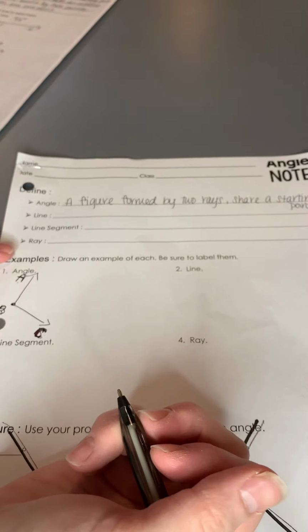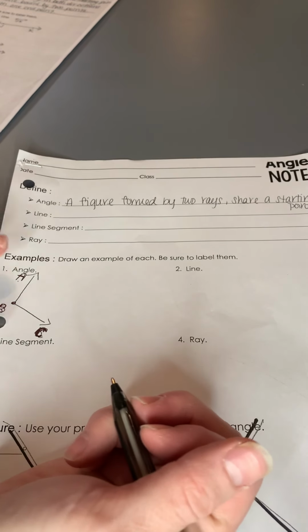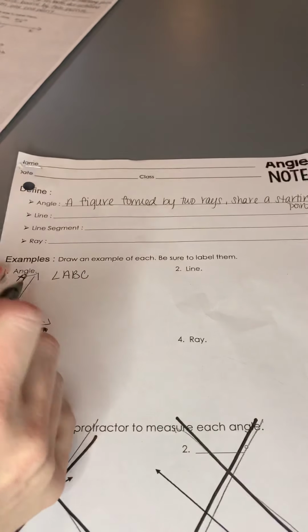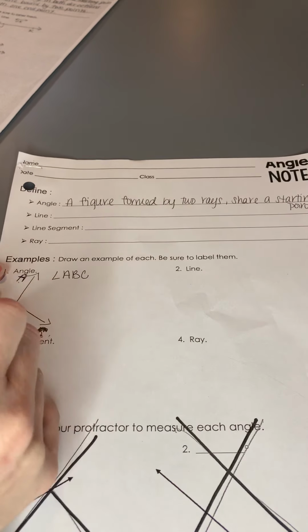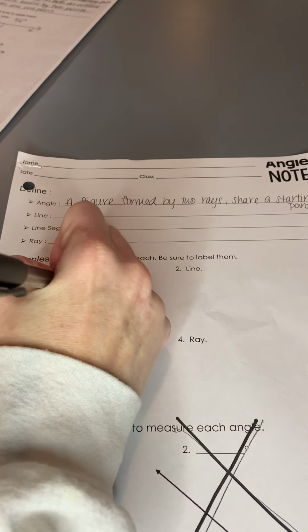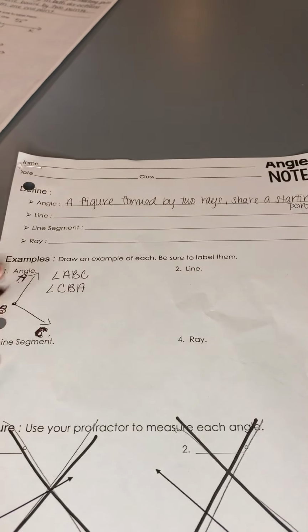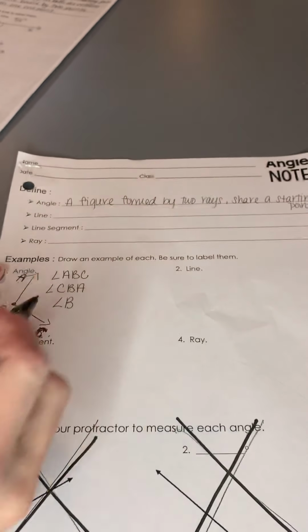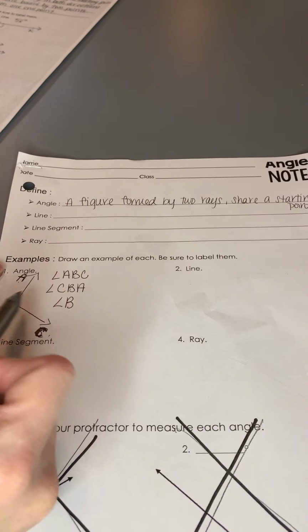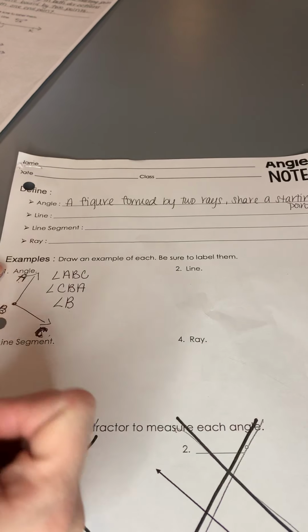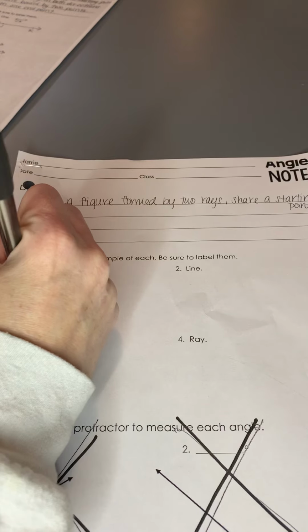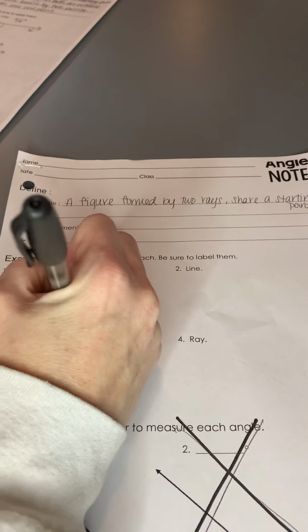And we can name angles. So this could be called angle ABC, because we go in order, or you could go the other way, CBA, or because there's not any angle being shown on the other side, you could just call it angle B. But that does not always work if there's multiple rays coming from the same point. Or you could have a number there and you could just call it angle 1.